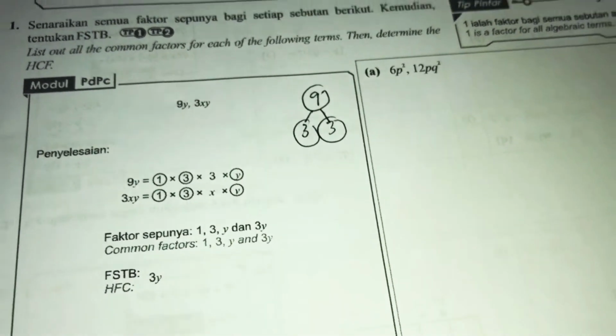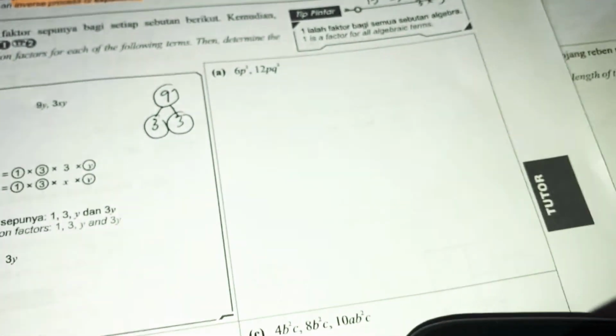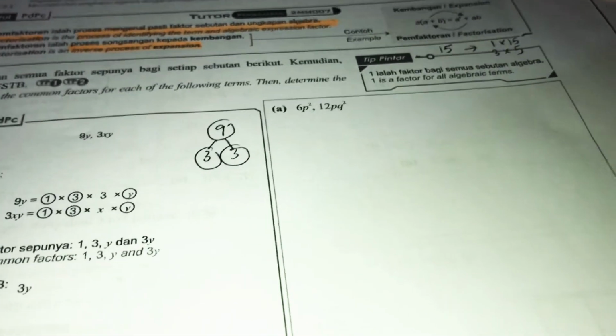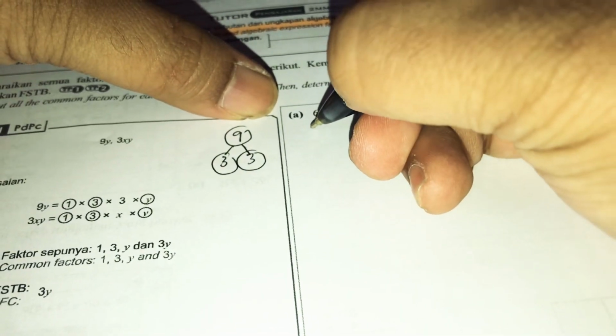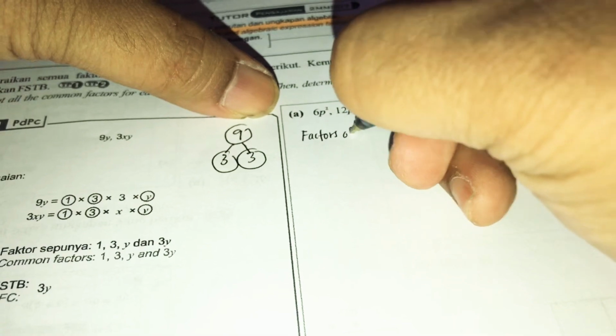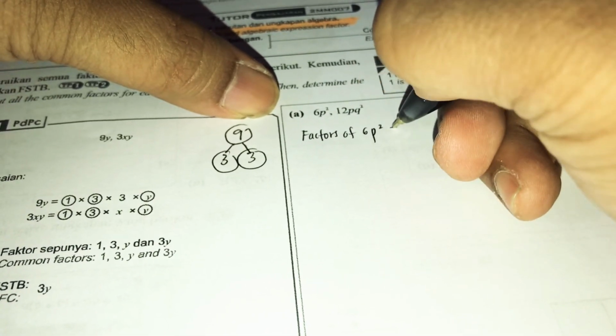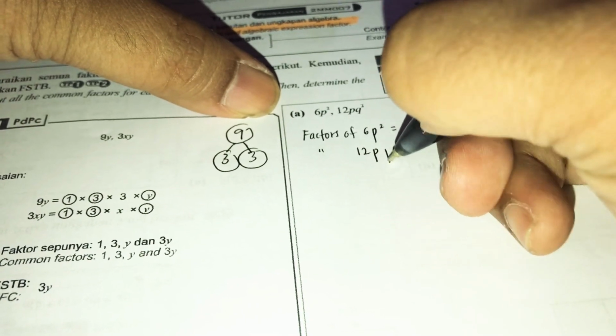Now we go to question A: 6p square and 12pq square. We want to list off the factors of 6p square and the factors of 12pq square.